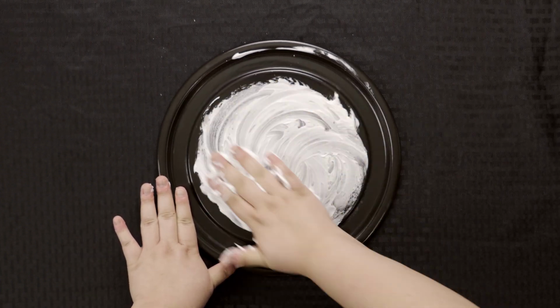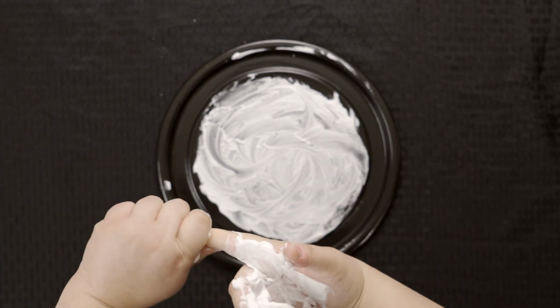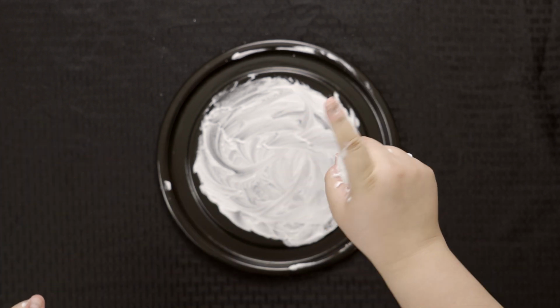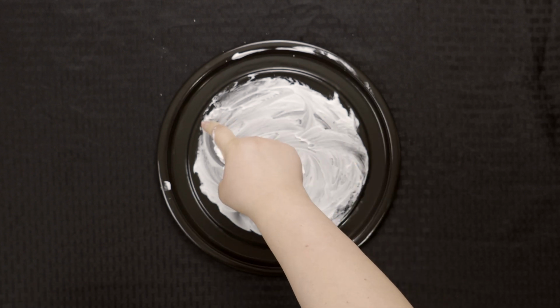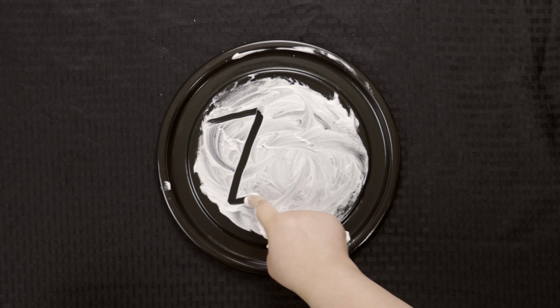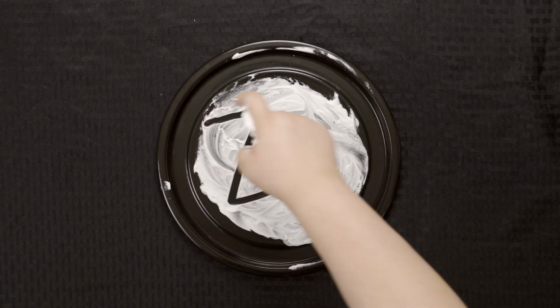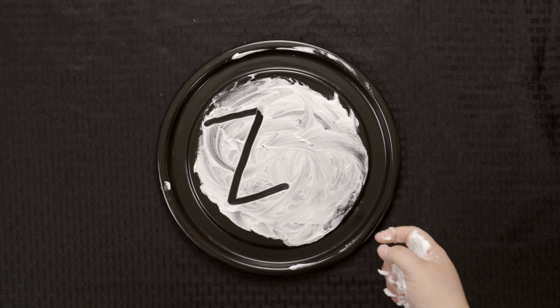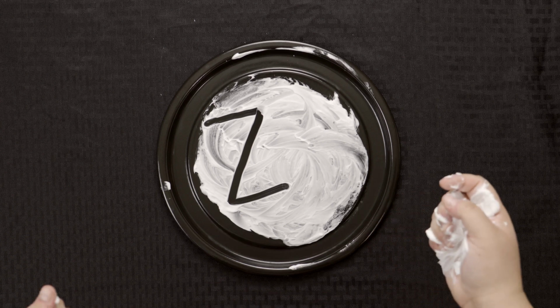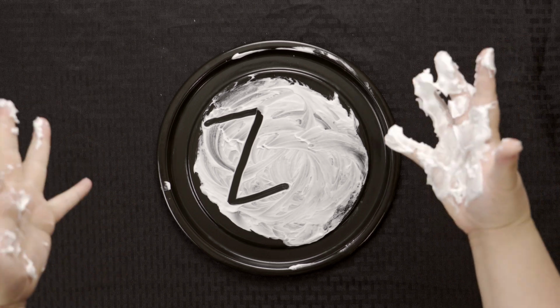You can use anything in your house to practice these Z's, can't you? Yes, you can. Okay, let's clear off our writing finger. It's kind of like our pencil, isn't it? Across the top, and a diagonal line down, and across the bottom. That's our uppercase Z. It says Z, Z, Z, zebra, Z.